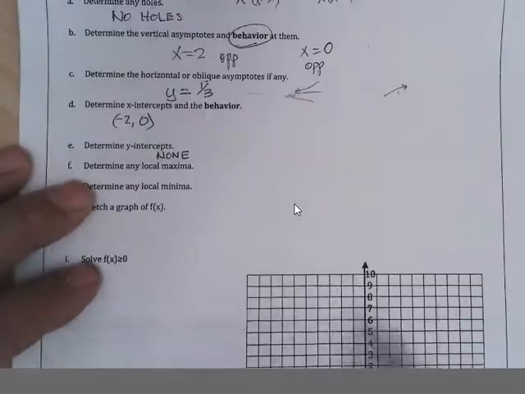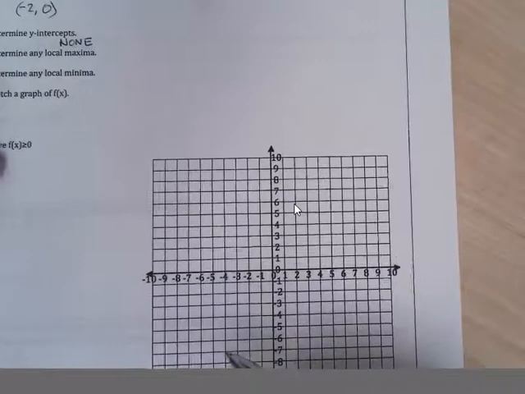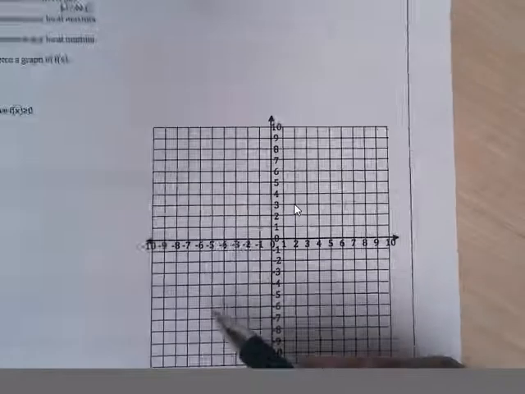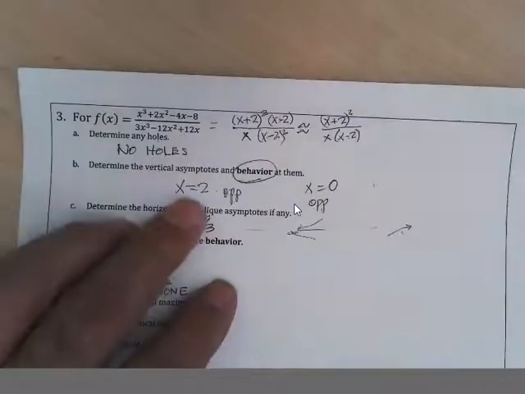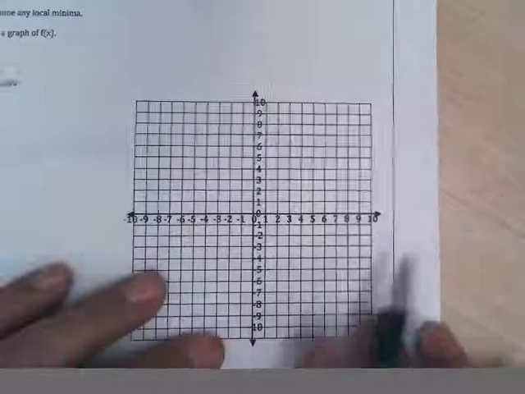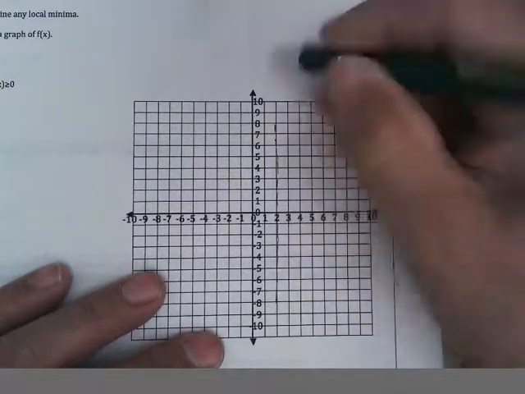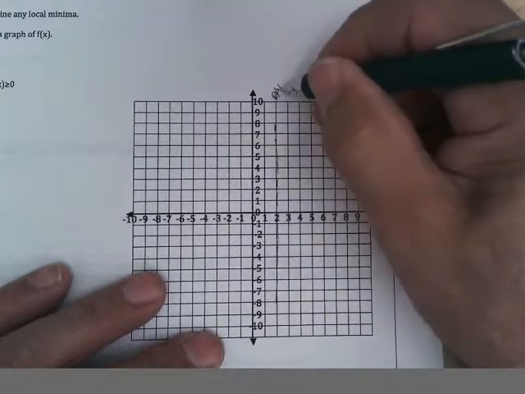And so now let's do a sketch of the graph. So you need to have all the important information on it. No holes, x equals 2 is a vertical asymptote. It goes in opposite directions on either side of it.